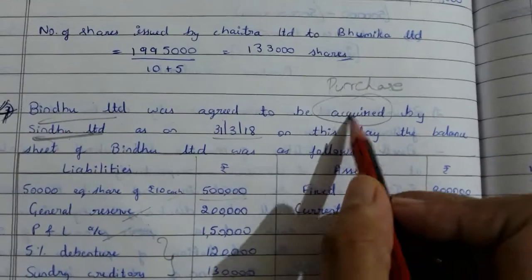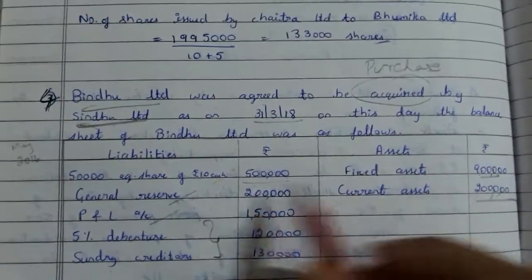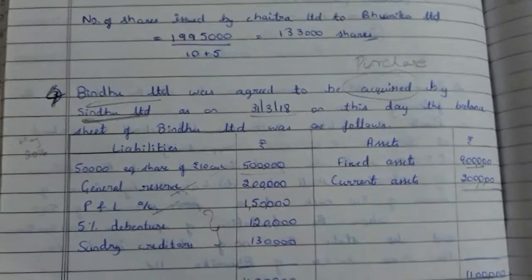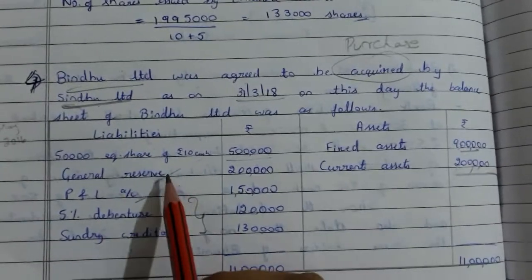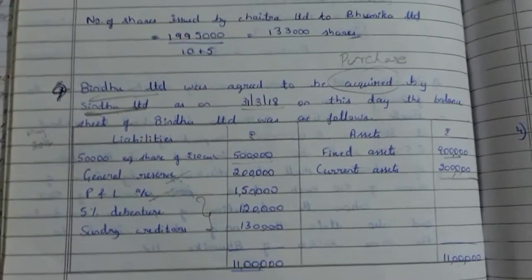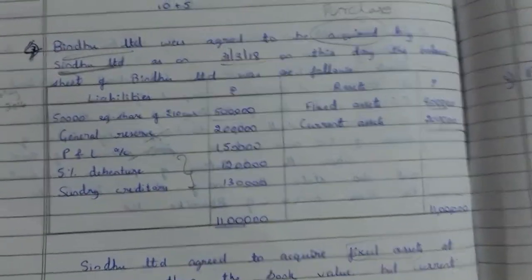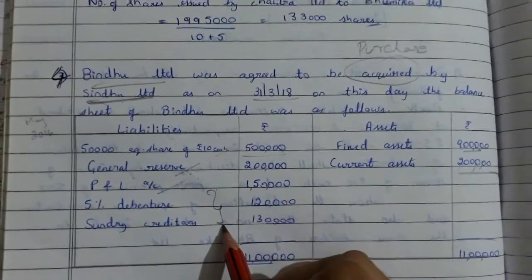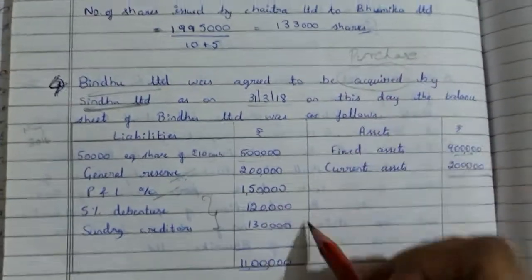So this is in the case of purchase. We will not be taking the reserves, and we will be taking only the creditors' value. Reserves and profit and loss account value will not be taken over here; accumulated profits or reserves will not be considered, only liabilities will be considered in case of the purchase method.